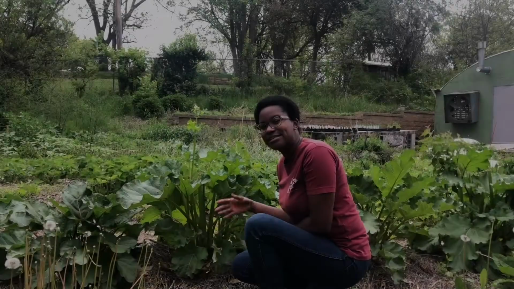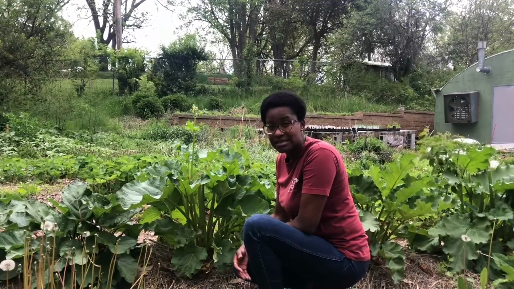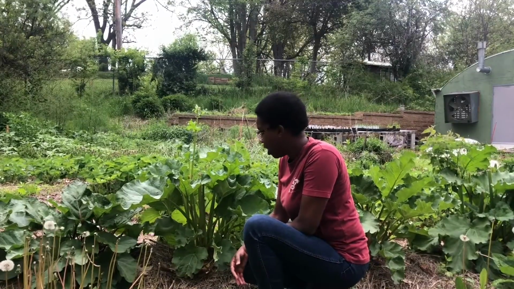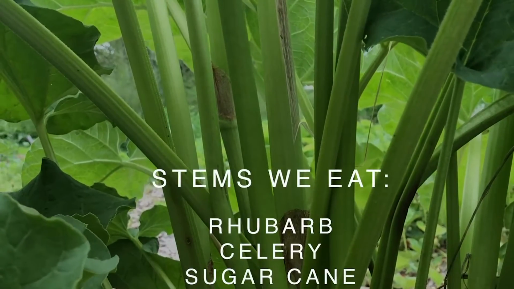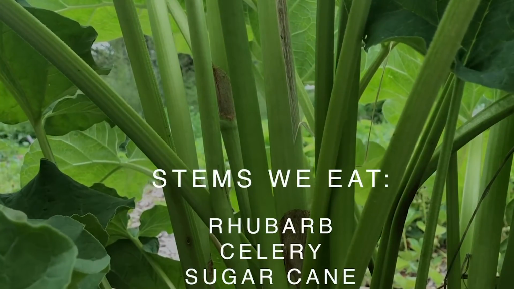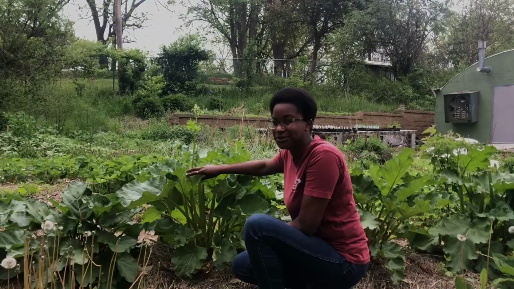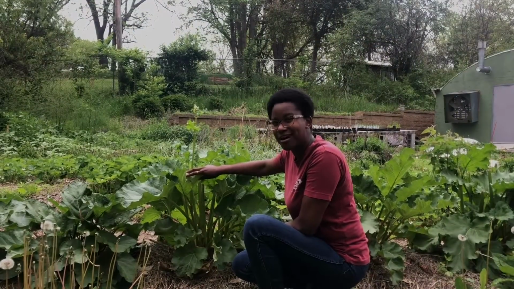Examples of vegetables that we eat that are stems are rhubarb, like the plant you're looking at here, celery, sugarcane, and asparagus. It's also the stems of the broccoli and cauliflower.